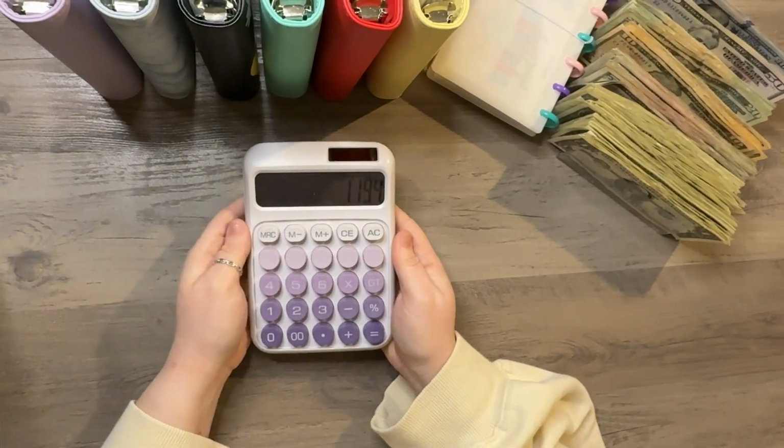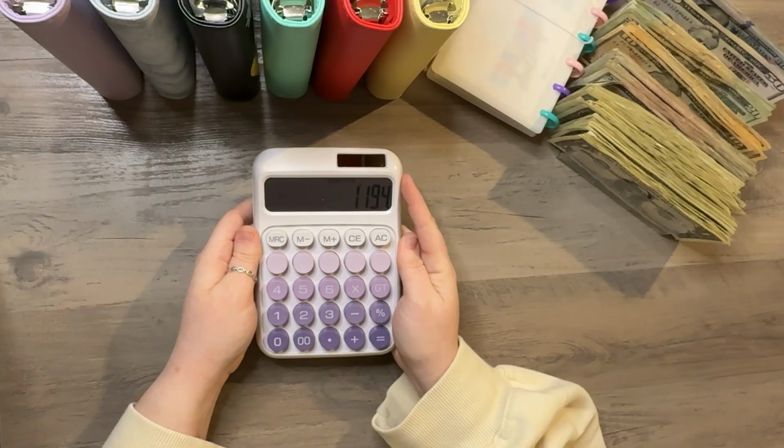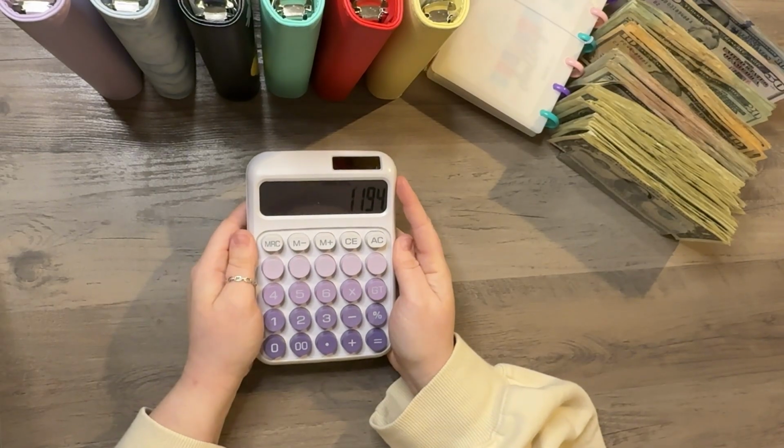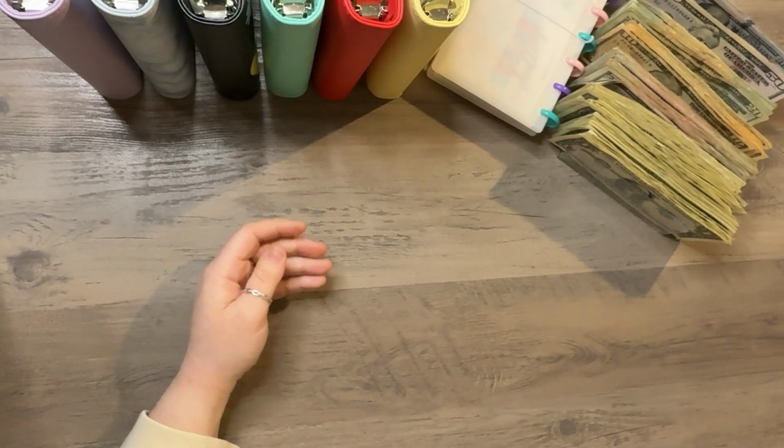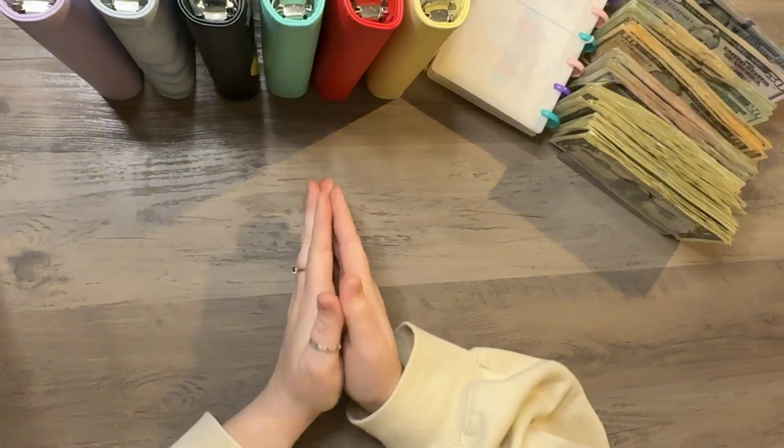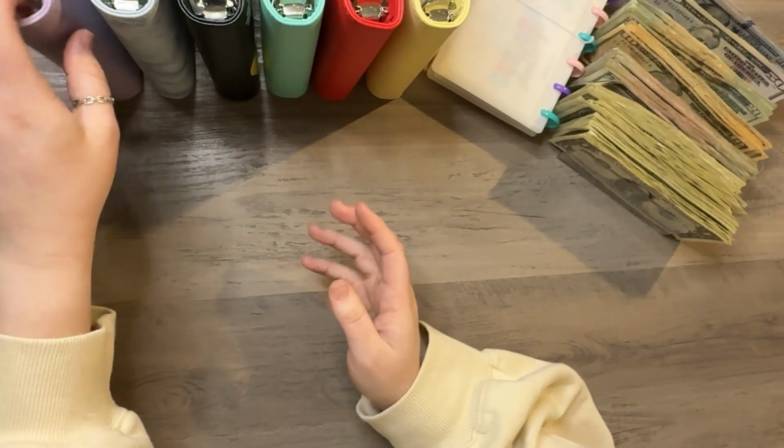Okay, there we go. There's our total, $1,194. Okay, so let me put that away. And we are going to be starting in my bills binder.